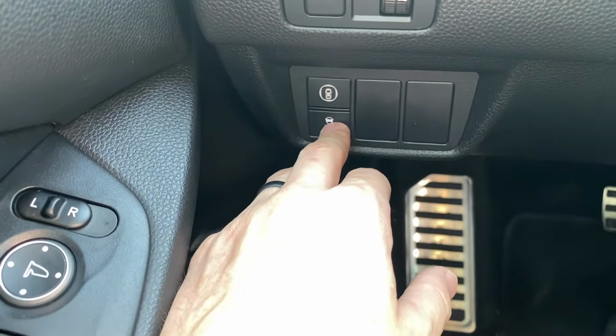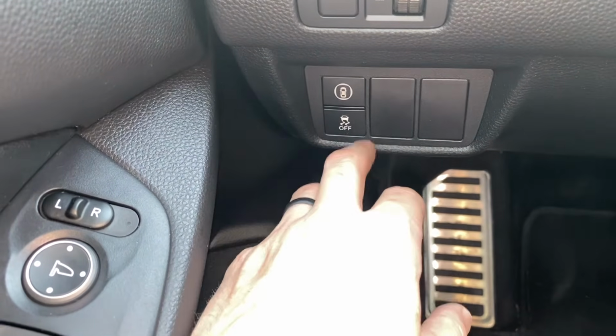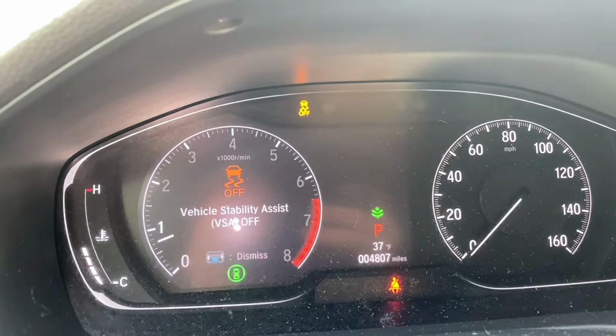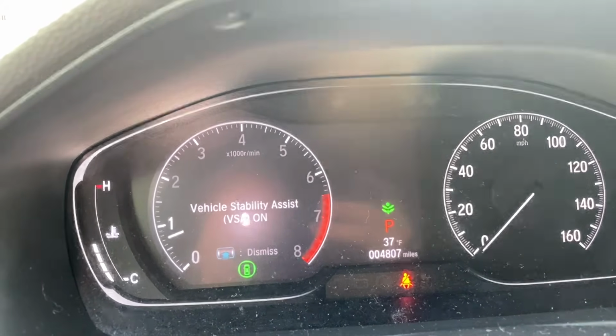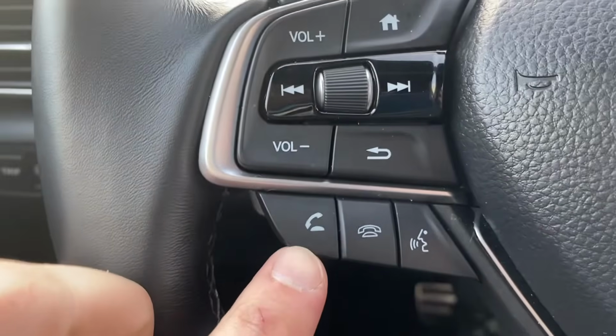And then this is the traction control. You can turn it off by holding it, or you can hold it and turn it on. So I'm going to turn it off by holding it, and turn it on by holding it.